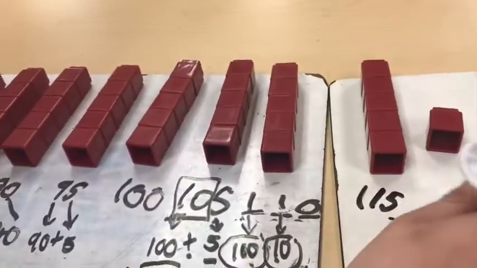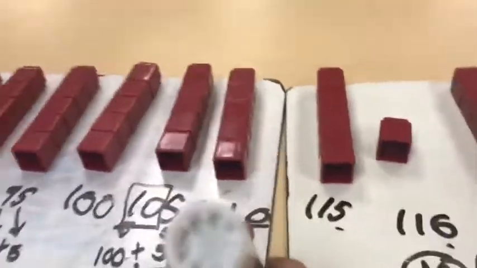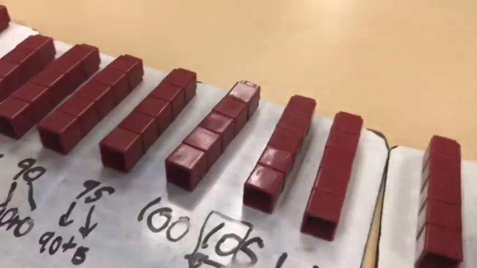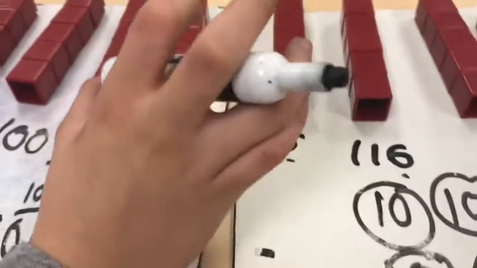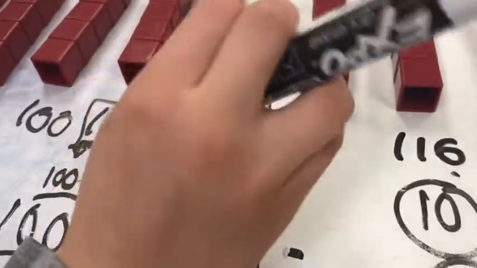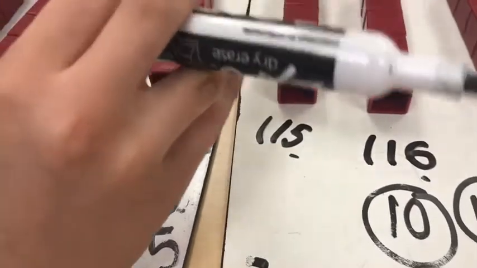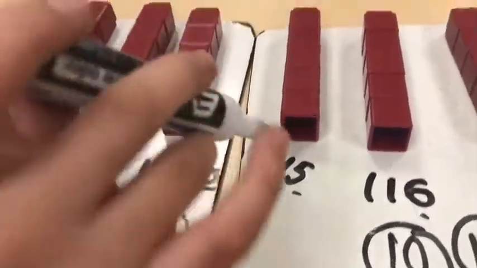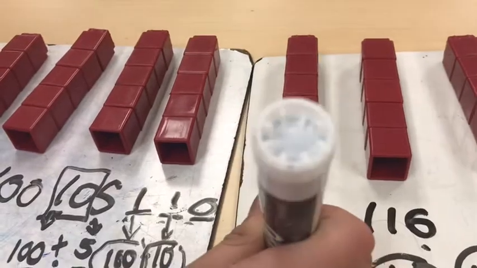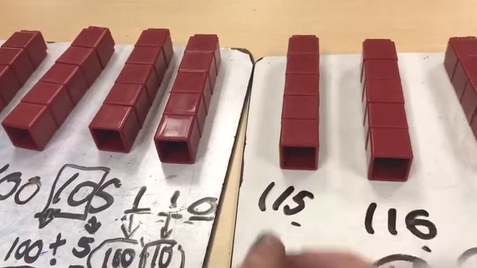So if I add 1 and it's 116, then can it also be 116 if I'm adding 5? That makes sense? Yes. How is 1 and 5 the same thing? Is $1 and $5 the same thing?